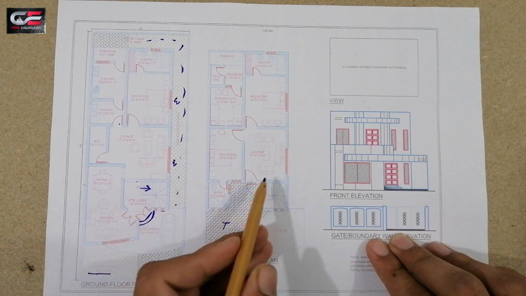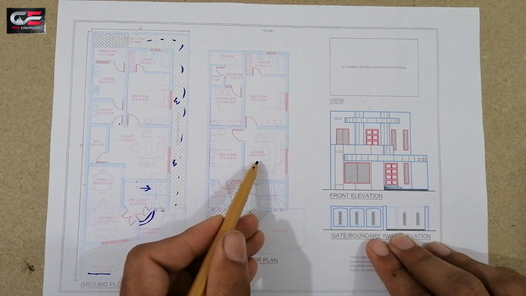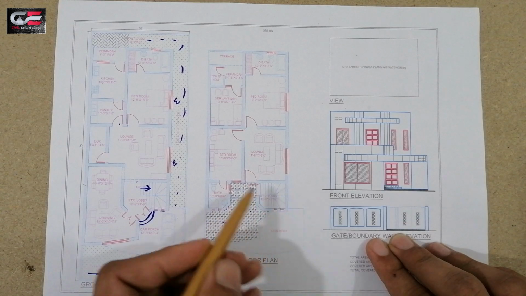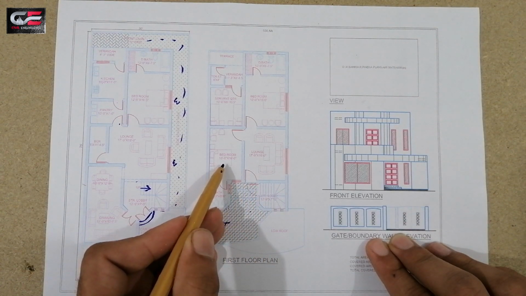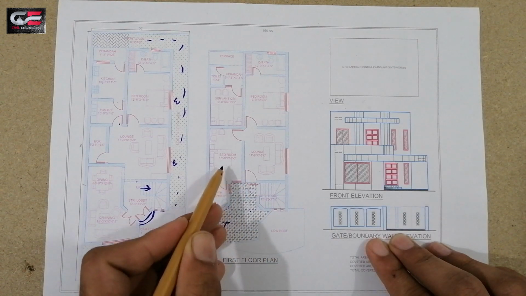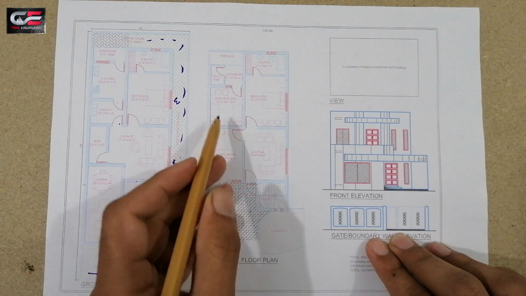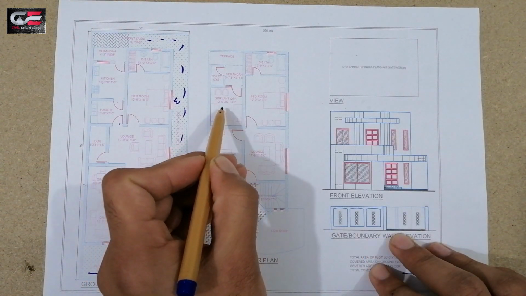Okay, here guys you can see this is the TV lounge on the first floor, 17 feet 9 inches by 16 feet. Also this is the bedroom, which is 10 feet by 16 feet. This is the bath with this bedroom. Okay, this you can also use for the servant.